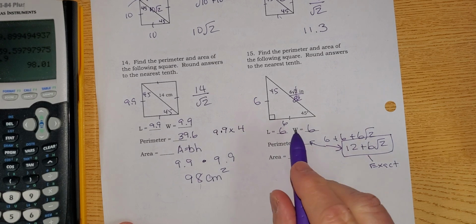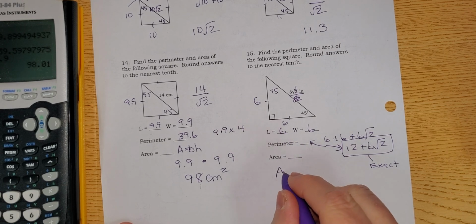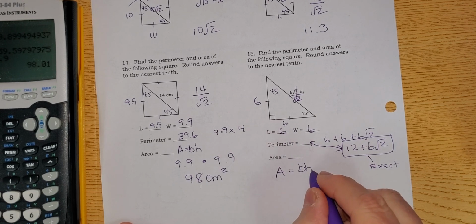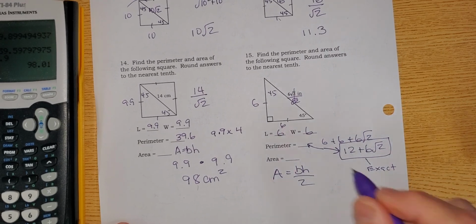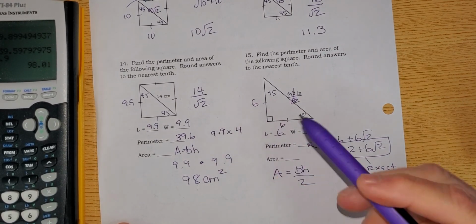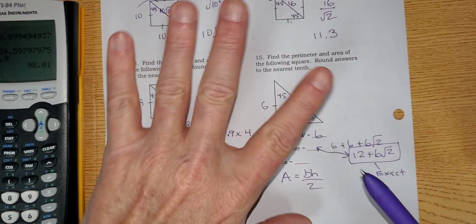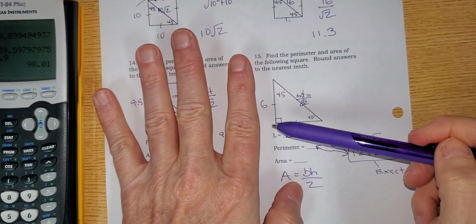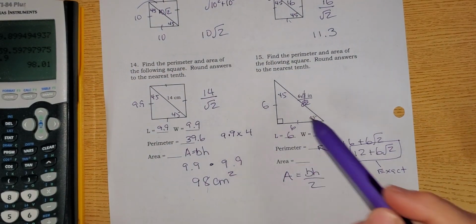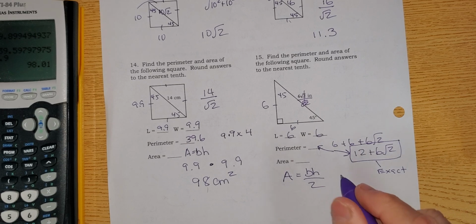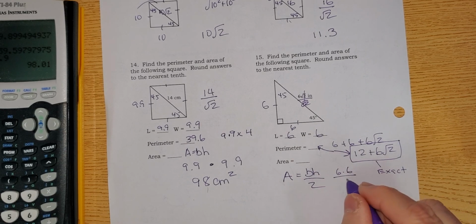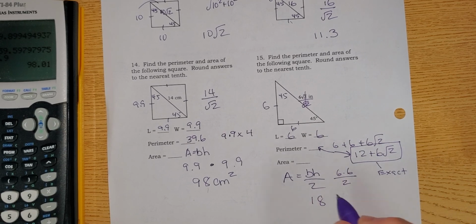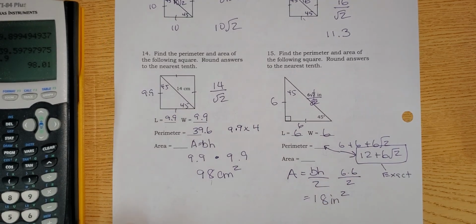The area of a triangle is base times height divided by 2. Remember that? This is a base, this is a height. The nice part about having a 90 is it doesn't matter what it looks like. You've got a base and a height, and you multiply them together and divide by 2. So 6 times 6 divided by 2 is 18. Did they give us inches? Yeah, inches squared. Anyway, we're done.